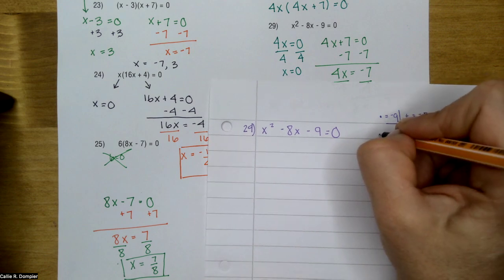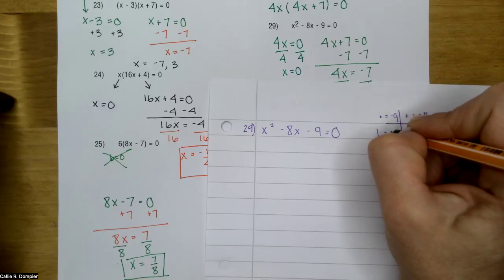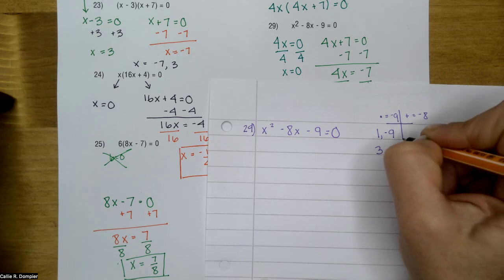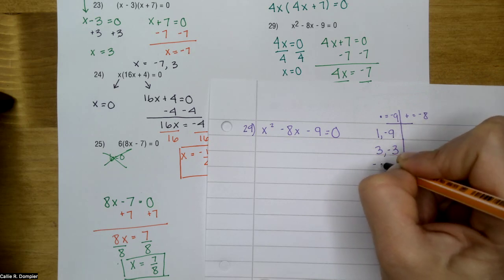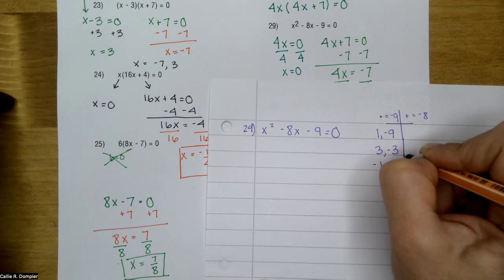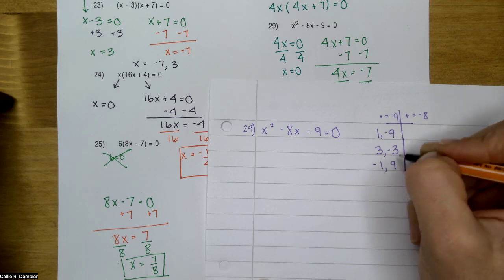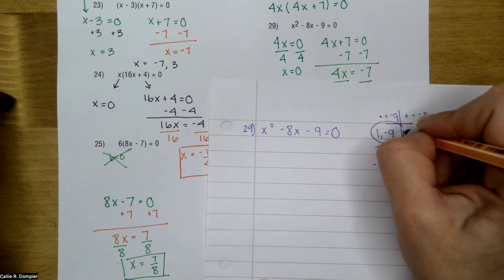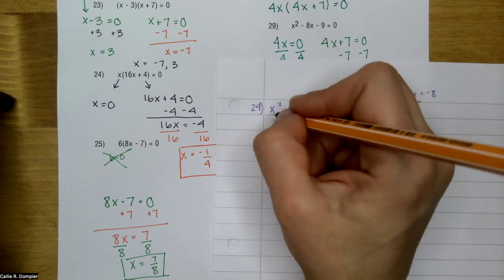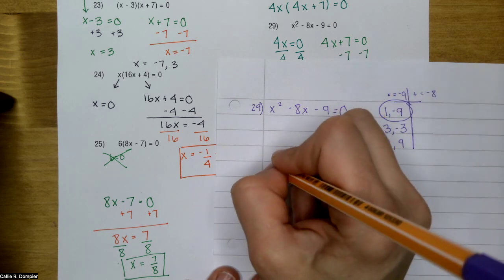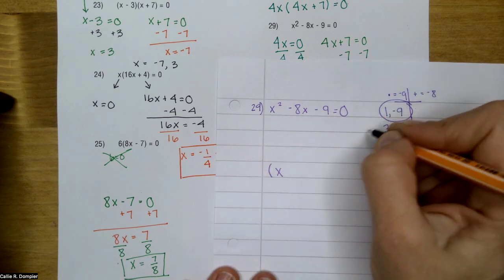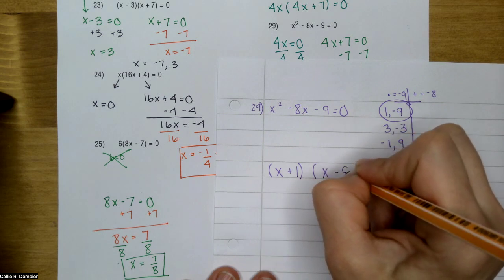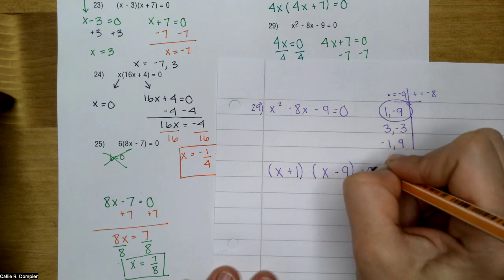You've got 1 and negative 9, or you've got 3 and negative 3, or you've got negative 1 and positive 9. Those all multiply to equal negative 9. Do any of them add to equal negative 8? Yes, this adds to equal negative 8. So x squared minus 8x minus 9 becomes x plus 1 times x minus 9 equals 0.